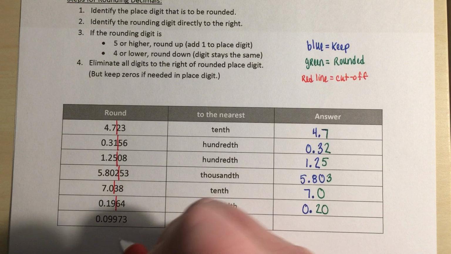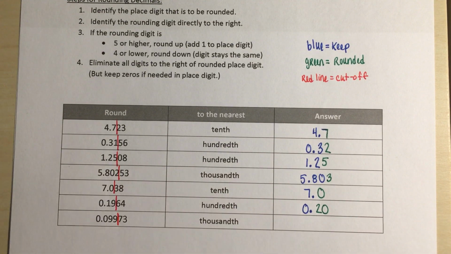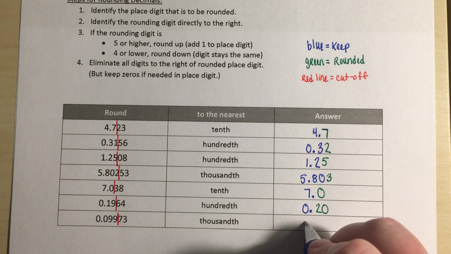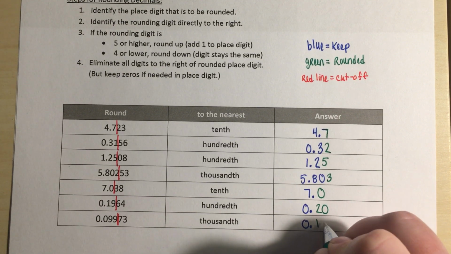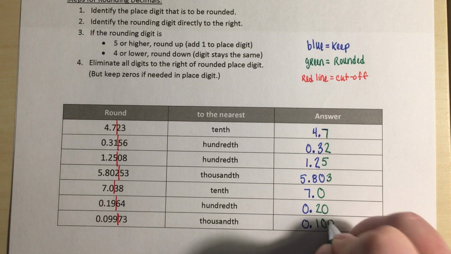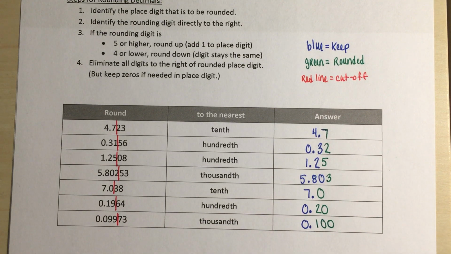Right, then this last example is going to be kind of similar. This time we have 3 place values that we are keeping. 0.09973. So again, we're going to keep that 0 and our decimal point out front. After our decimal point, this 099, well, that's really 99. We add 1 more to it, we round up 1, because of the 7 on the other side. Well, 99 rounds up to 100. So we're going to get 0.100 for our final answer.